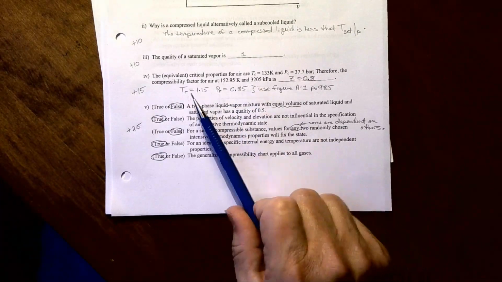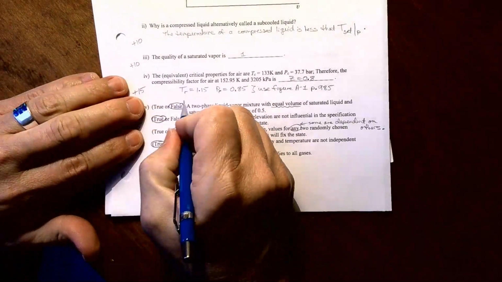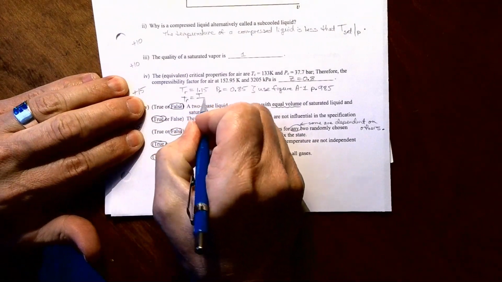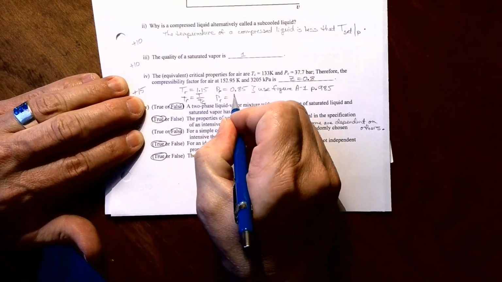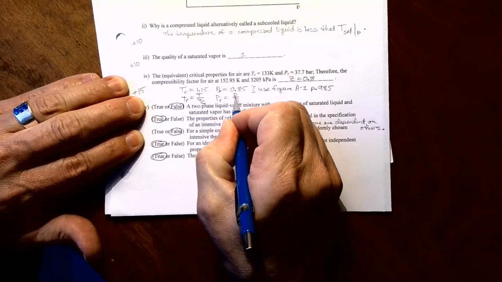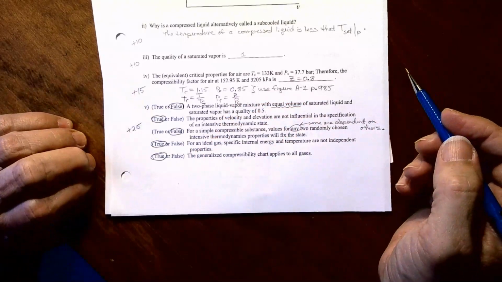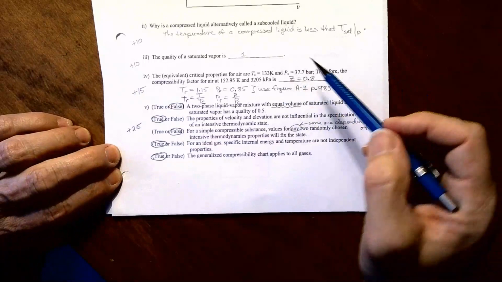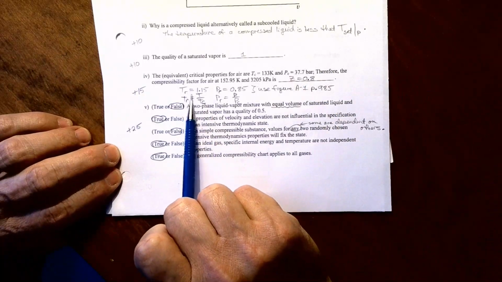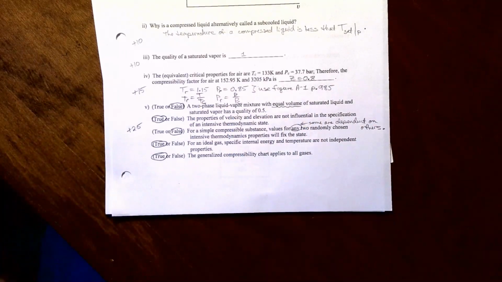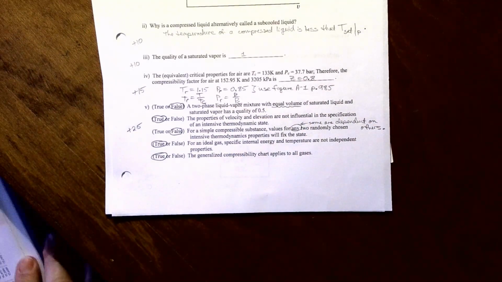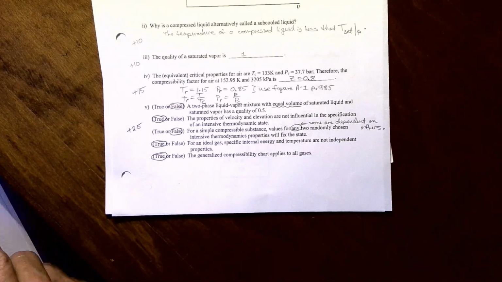Okay, so to get that, you needed to get the reduced temperature and the reduced pressure. The reduced temperature is the temperature divided by the critical temperature. The reduced pressure, the pressure divided by the critical pressure. And I gave you both of those numbers. So you'll end up with 1.15 and 0.85, and then you needed to go to figure A1 on page 985 and use the generalized compressibility chart.